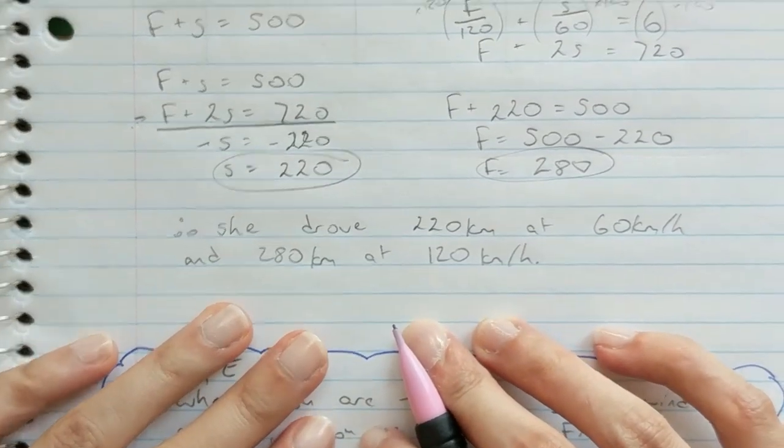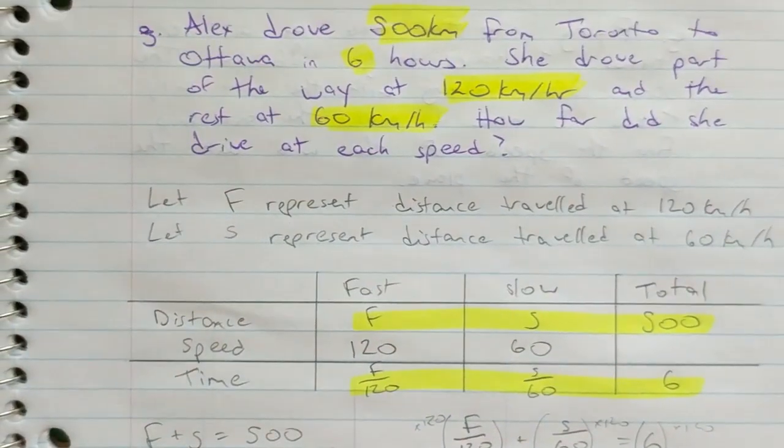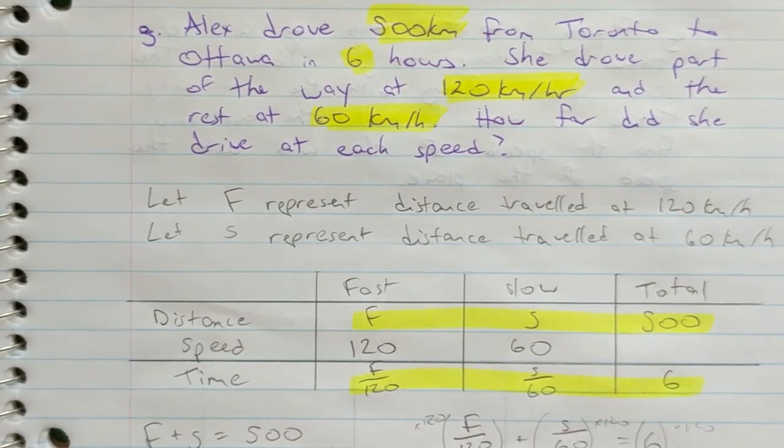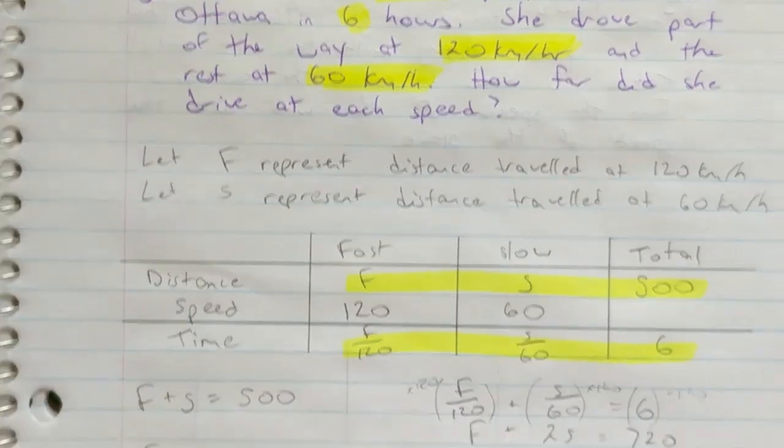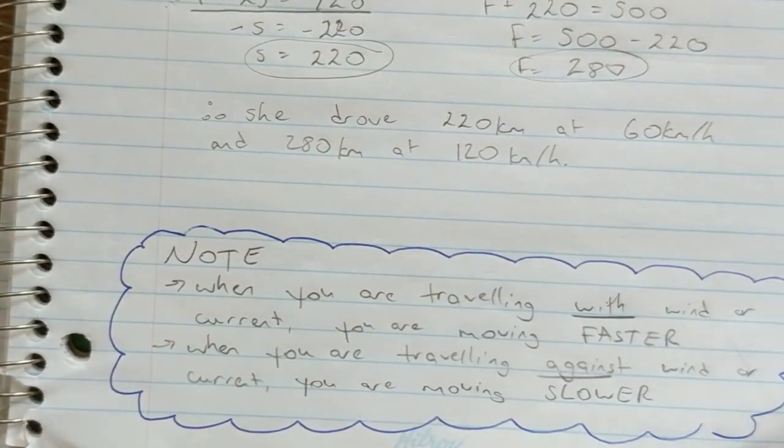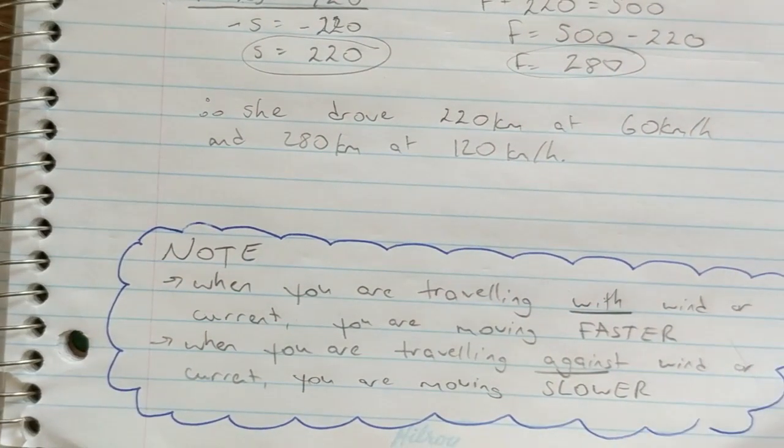So in the previous two examples, we had two situations where we knew the total time, we knew the total distance, we knew the speeds of the two different parts of the way. In the next two problems that we are going to look at, we're going to consider situations where you have a little bit of a boost, okay? And what this boost is going to look like, this is the little note at the bottom of my page here, is imagine you are flying in a plane or if you're traveling down a river.